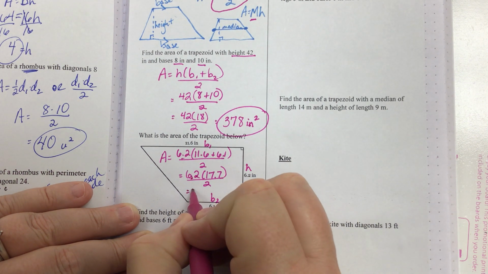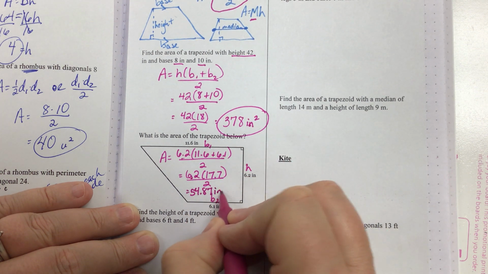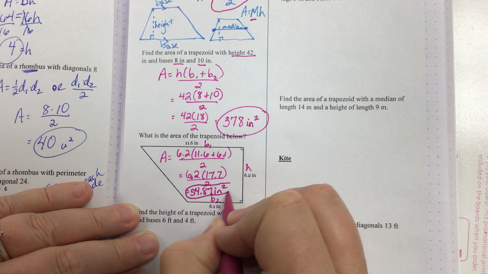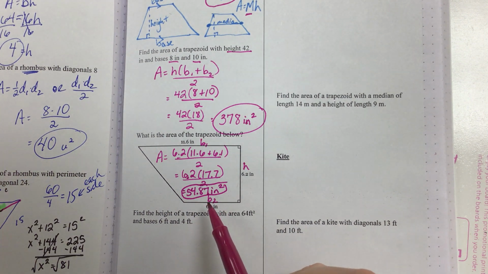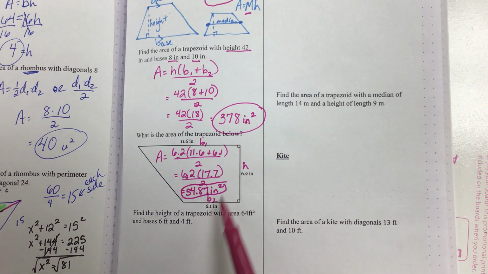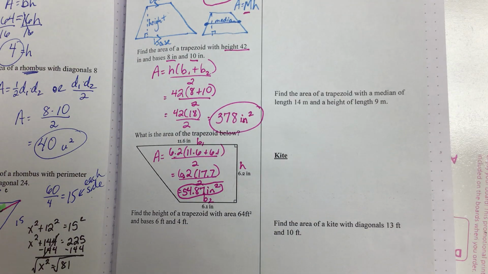So I get 54.87, and I'm in inches, so it's going to be square inches. Again, I use the formula that we had for a trapezoid to help me find this area. So again, I said the answer was 54.87.